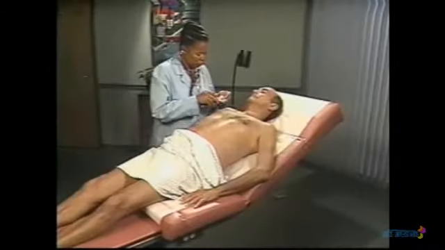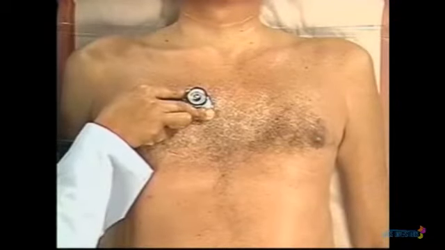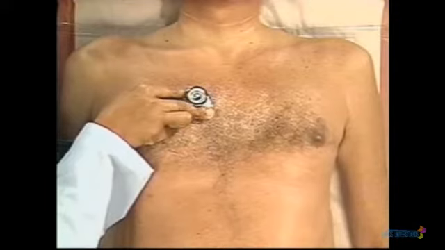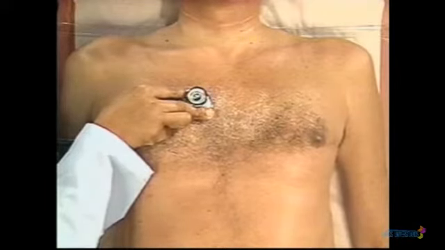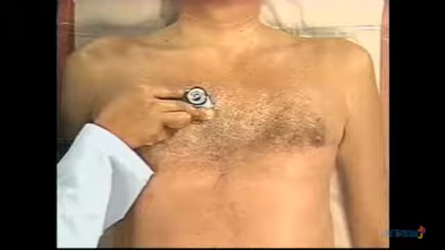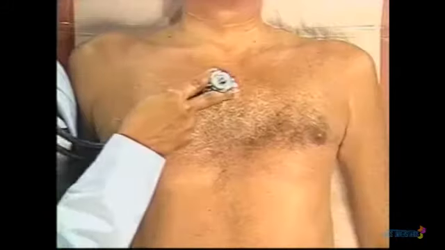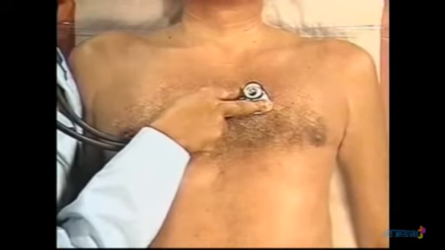Now that you've seen the listening areas in sequence, focus on the heart sounds in each area. S2 is usually louder than S1 in the aortic area. Please breathe deeper than normal. S2 is usually louder in the pulmonic area also.